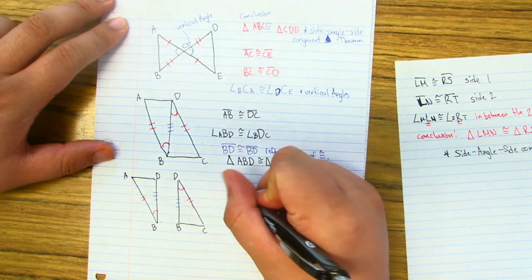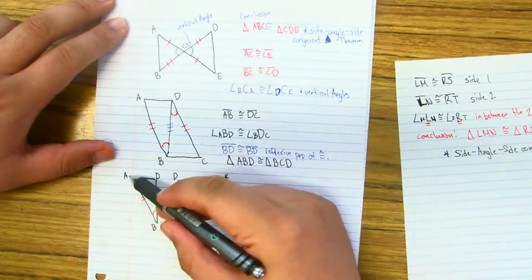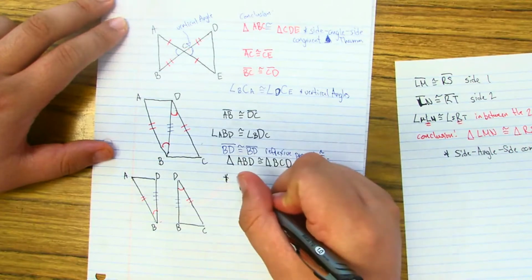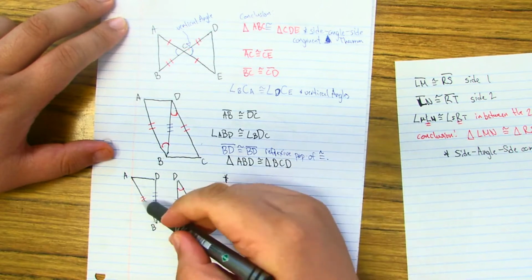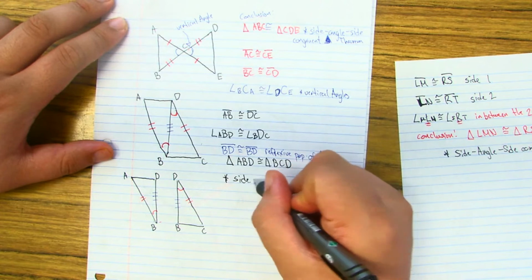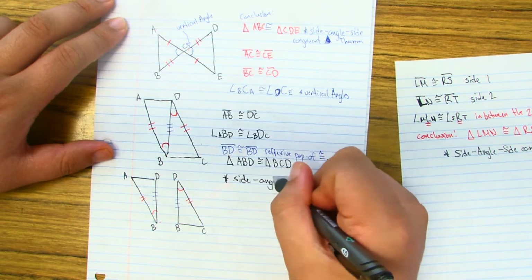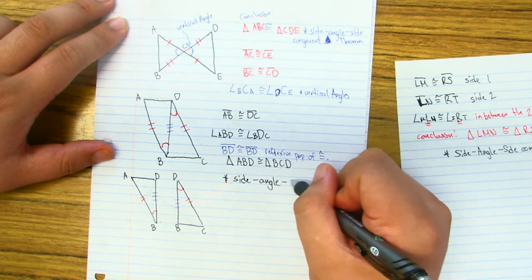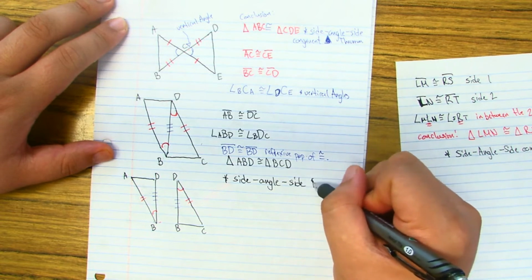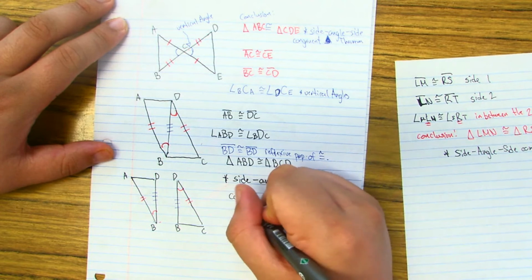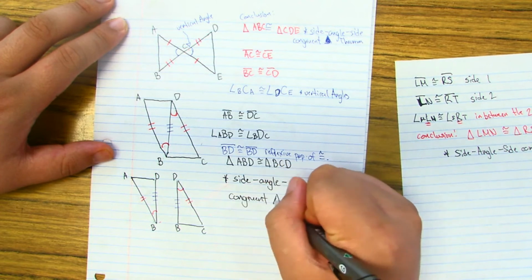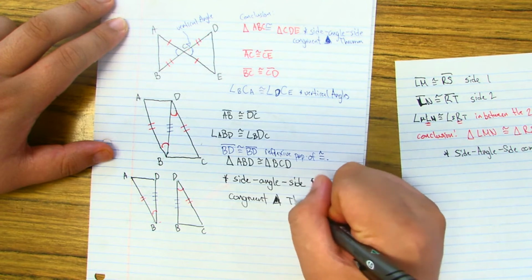So you can prove that the two triangles ABD and BCD are congruent because of the side angle side congruence triangle theorem.